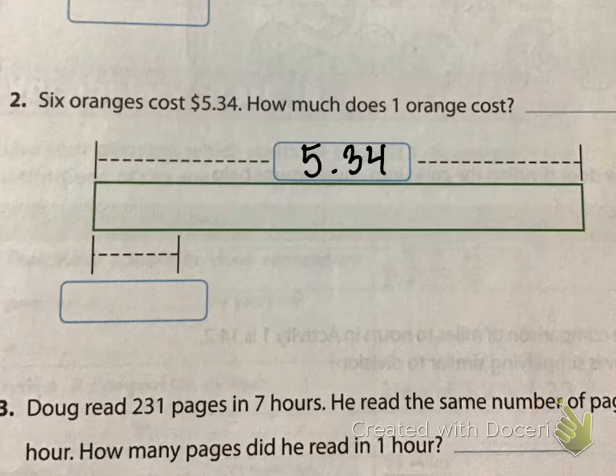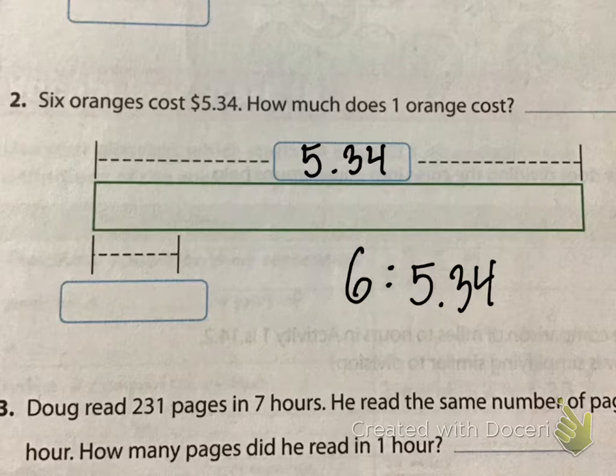$5.34. And our ratio is going to be 534 to how much? 534 to how much, Rocco? 6. To 6, because that's our 6 oranges. But we want to get down to 1 orange. Which side do I write the 1 on? This side? No, but why not? Why don't I write it on that side? It doesn't matter, but why don't I write the 1 on that side, Miles?